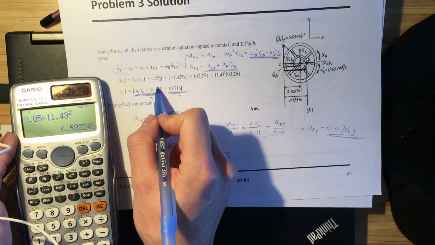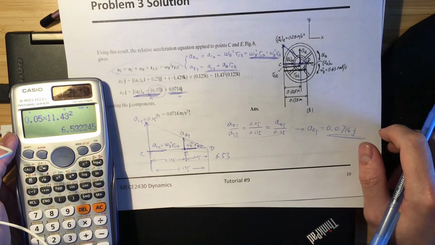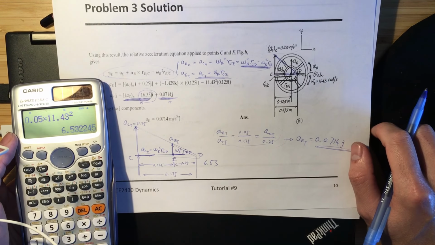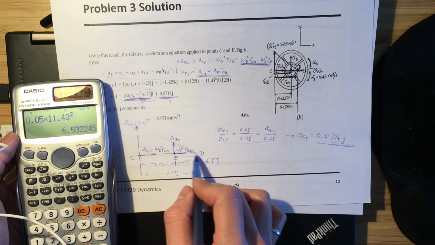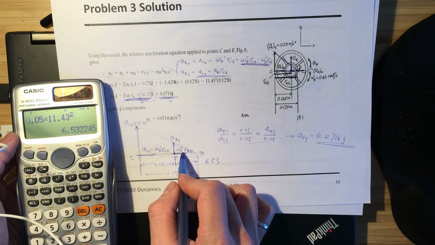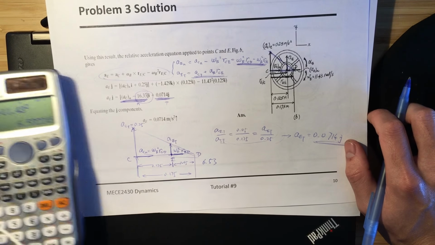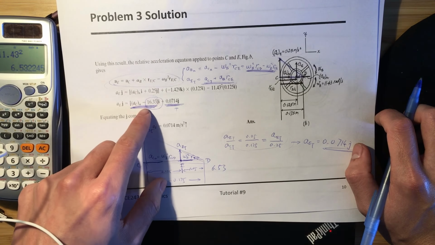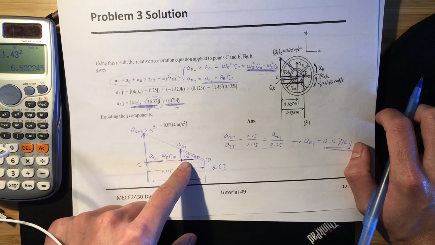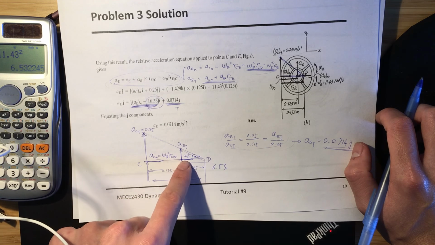So it is not the same as 16.33. So you cannot really use this approach to get a normal component. Yeah, I confused myself again because this is not 0. That means 6.53 here is also possible.